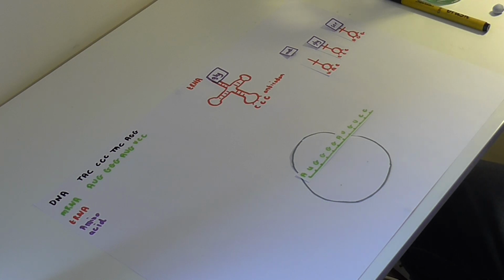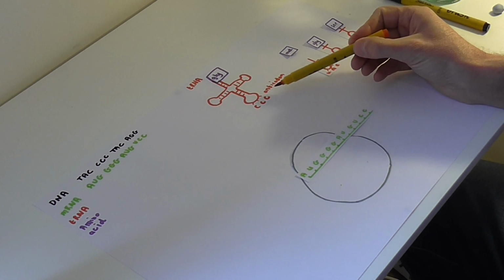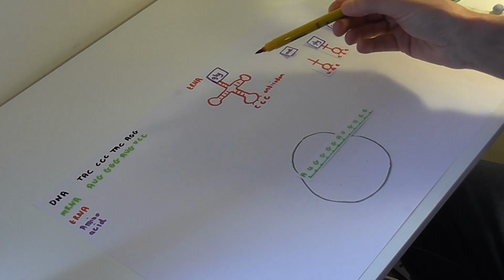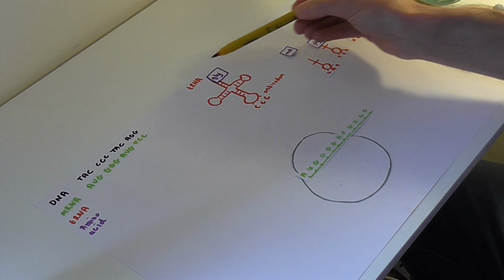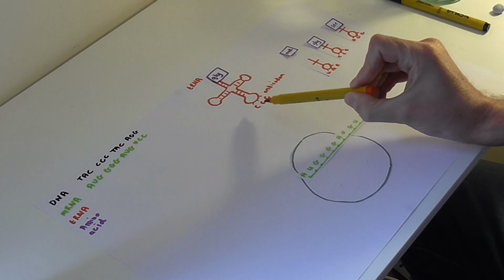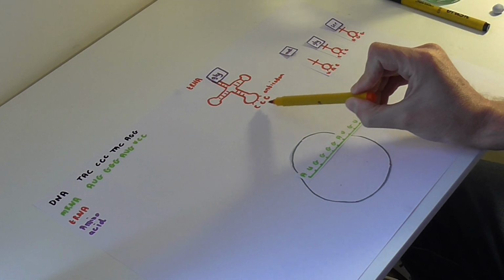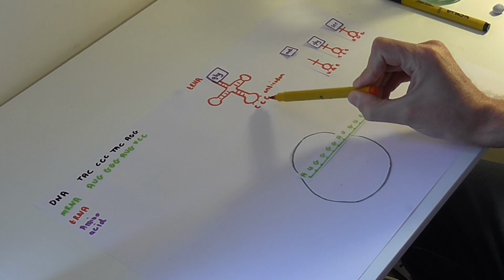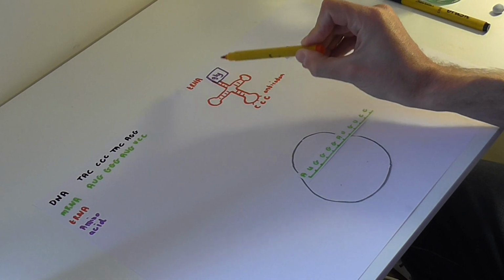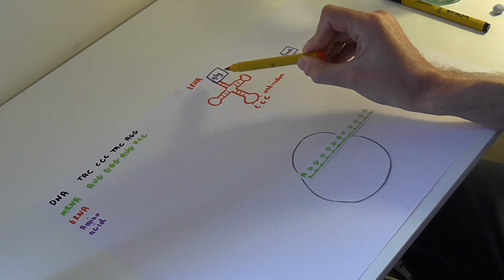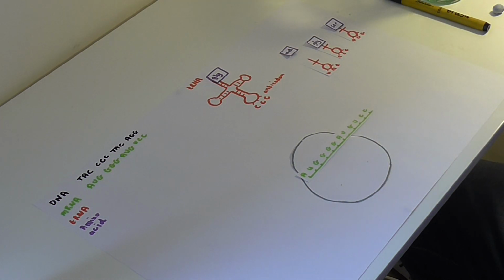So I'll say again, there are 64 different possible anticodons, and therefore there are 64 different tRNA molecules, and a tRNA molecule with one anticodon type will only bind with and will only carry one specific type of amino acid.